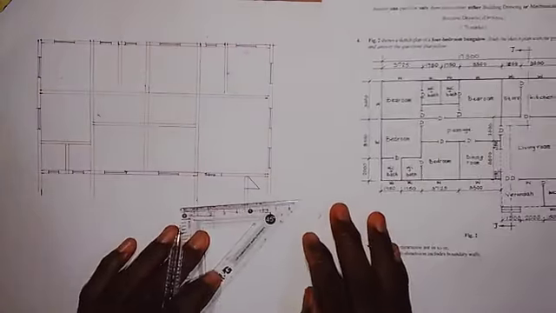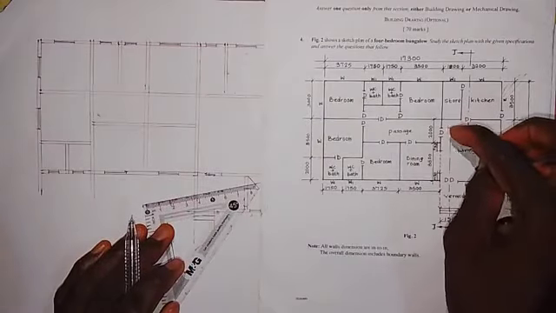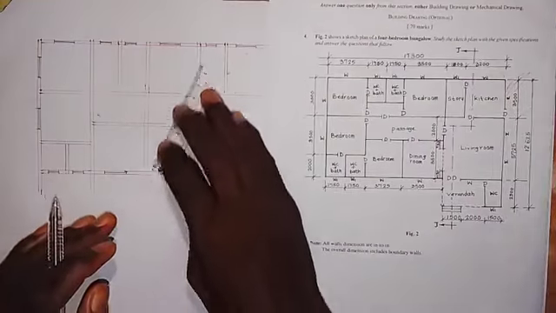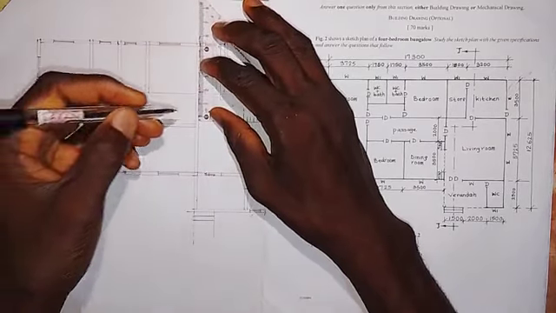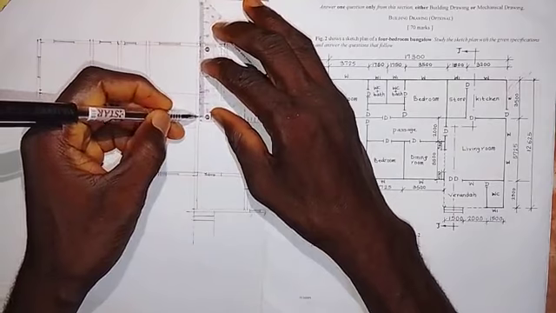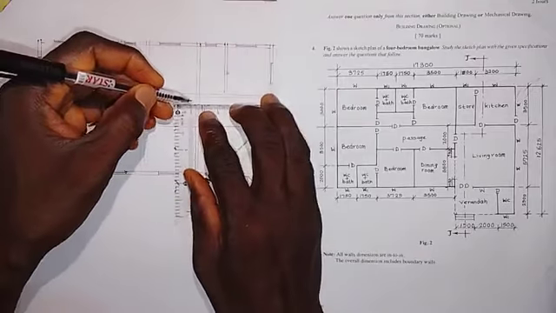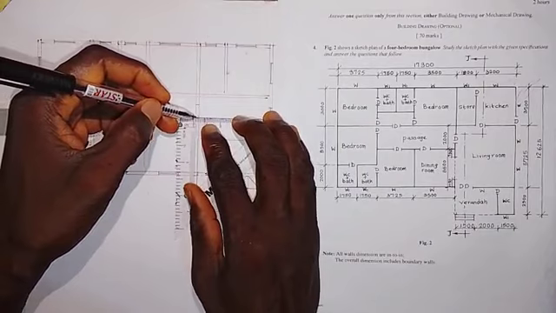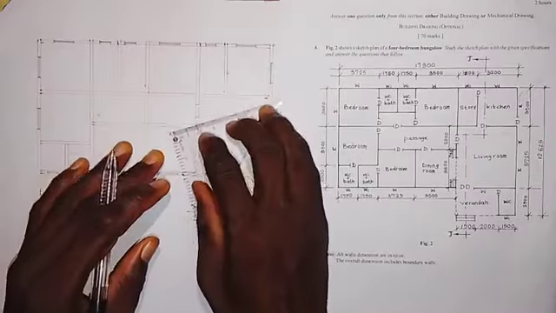So there's another door here at this point. So let's work that out. So it is placed in the middle. So from here, this is 9 millimeters. All right, so then that is in the passage.